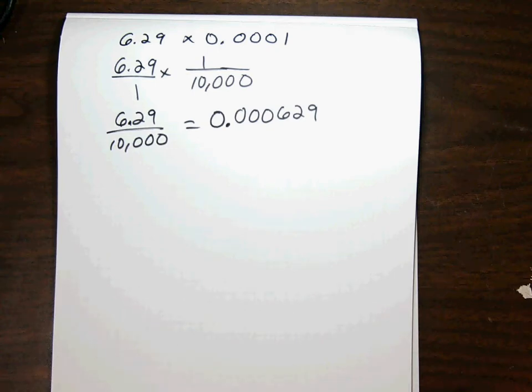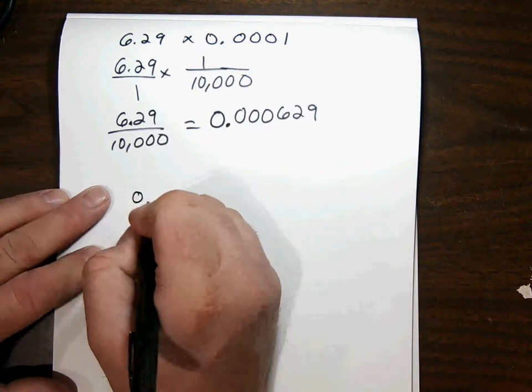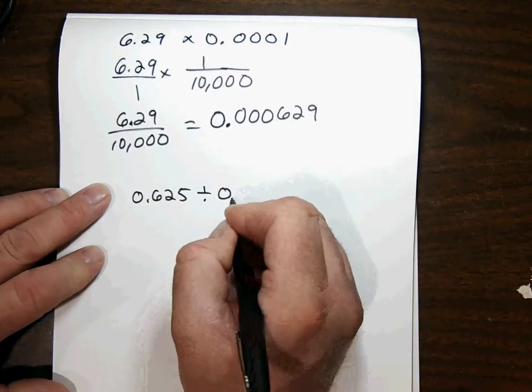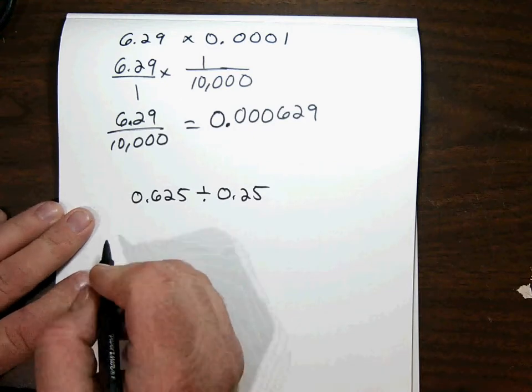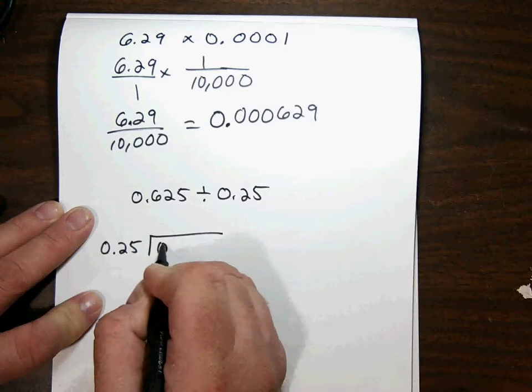That's pretty easy. But if it's not some power of 10, like if it's 0.625 divided by 0.25, let's say, for example. If we wrote it in classic longhand division style, it would look like this.